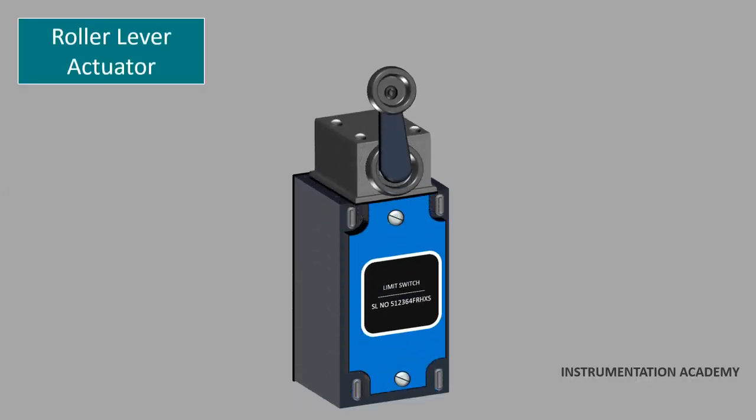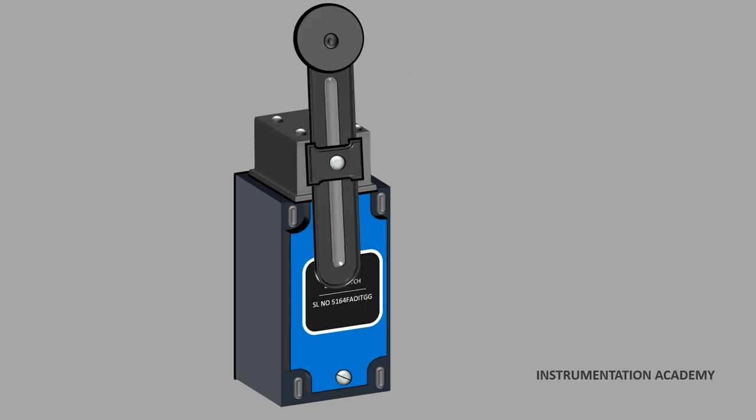Roller lever. In this type of limit switch, levers and roller levers rotate on an axis. Roller levers are tipped with a roller to lessen the friction and the force required to activate the lever. The lever springs return to neutral when the force is removed. Roller levers are the most popular option for operators.